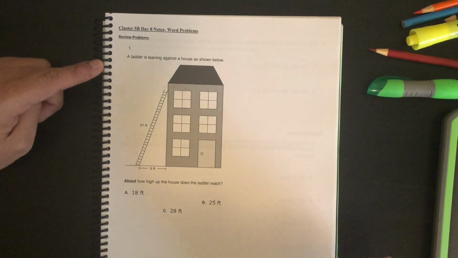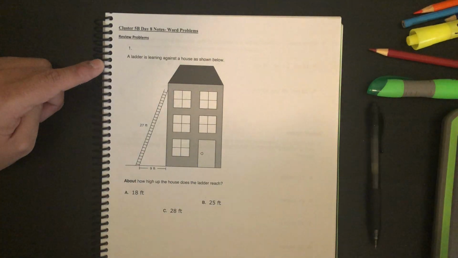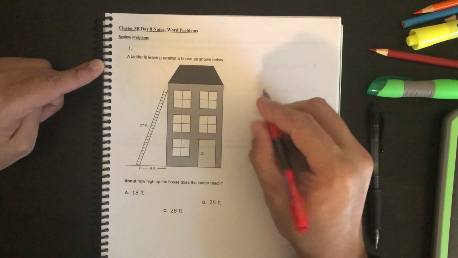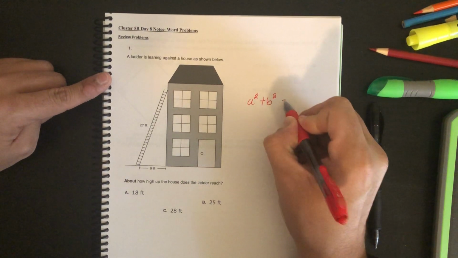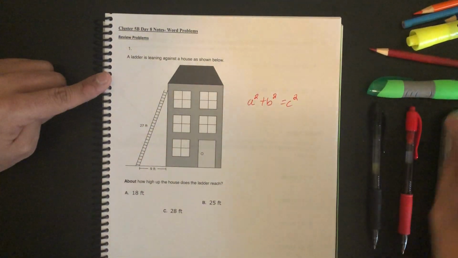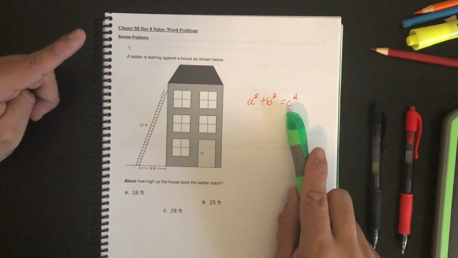So the first thing I need to do is identify my letters A, B, and C. Because if you remember, this is a right triangle. So we are going to be using the theorem A squared plus B squared equals C squared. Okay? And the most important one always is to identify what the letter C is, which is the hypotenuse.